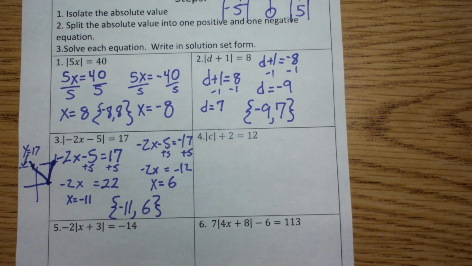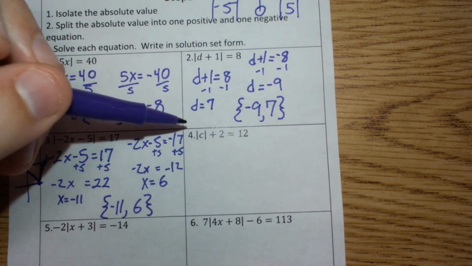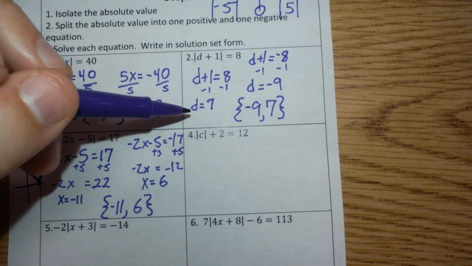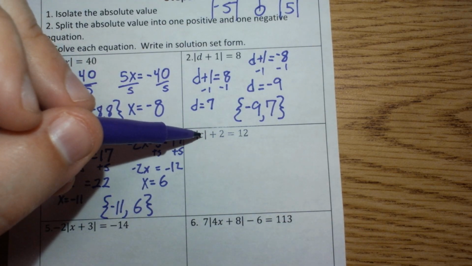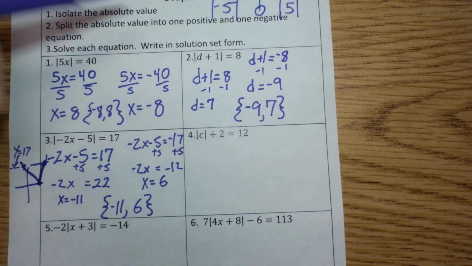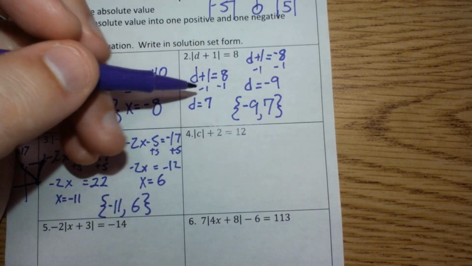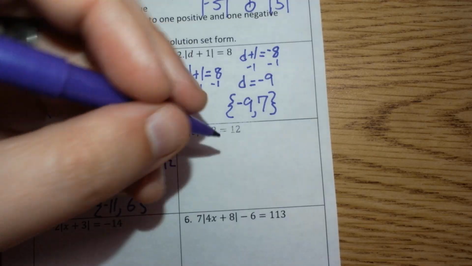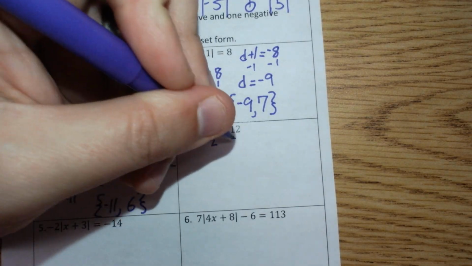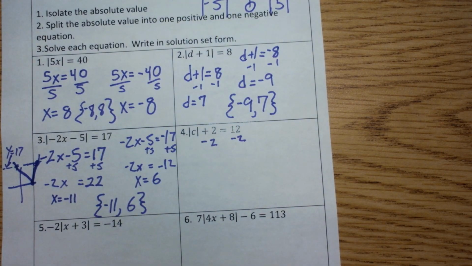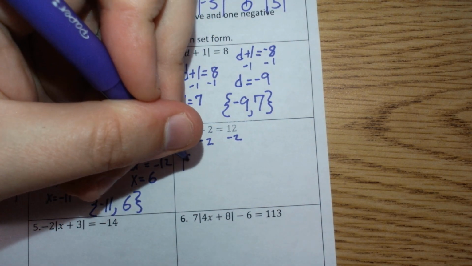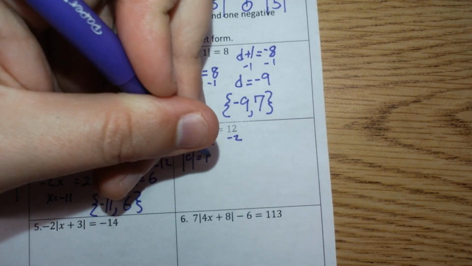Okay, now when I've got stuff outside of the absolute value bars, we're going to get rid of all that first. Kind of like when we're solving for x, we move everything that doesn't have an x over to the right side, leave the variable on the left side. It's going to be the same with the absolute value bars. So anything that is not in the absolute value bars, I will move over to the right side before I do anything else. So right at the start, I just subtract 2 from both sides to get the absolute value of c equals 10.